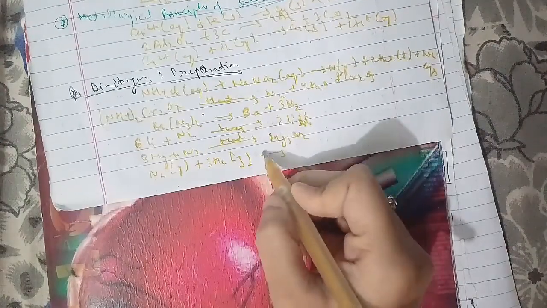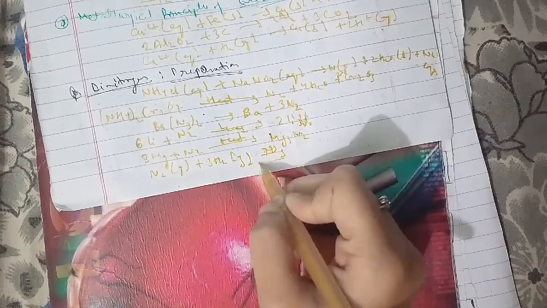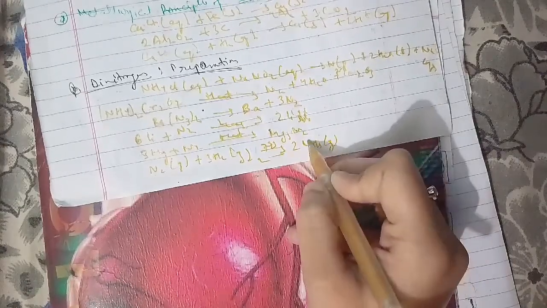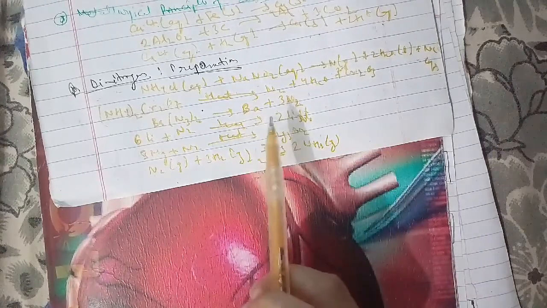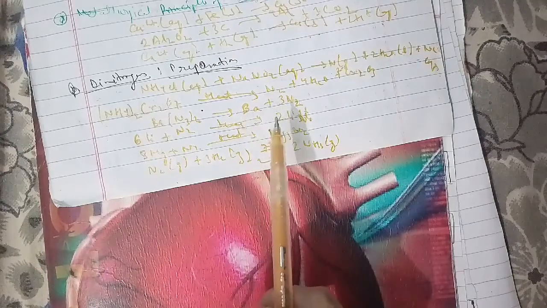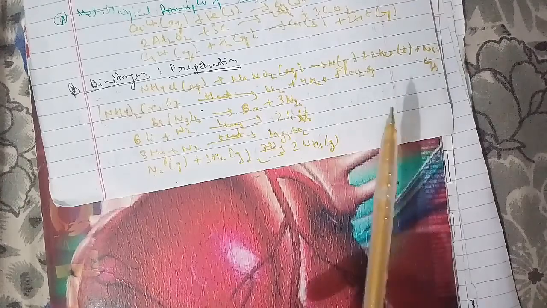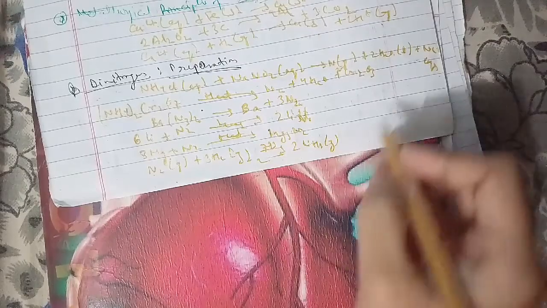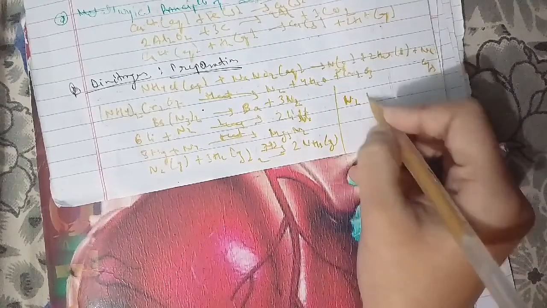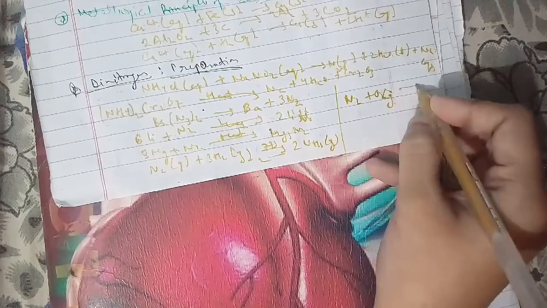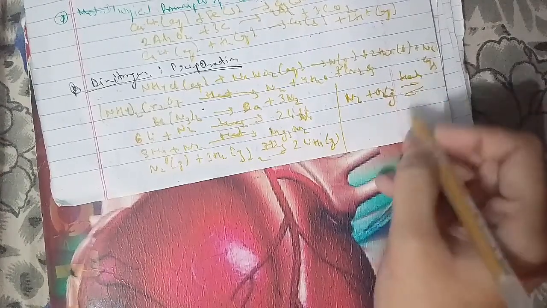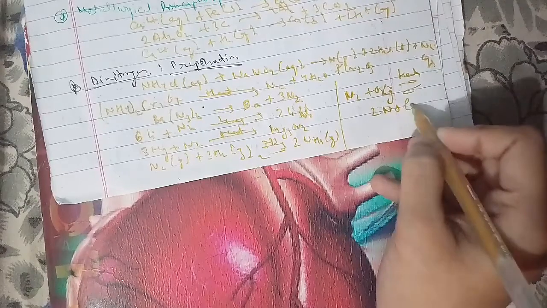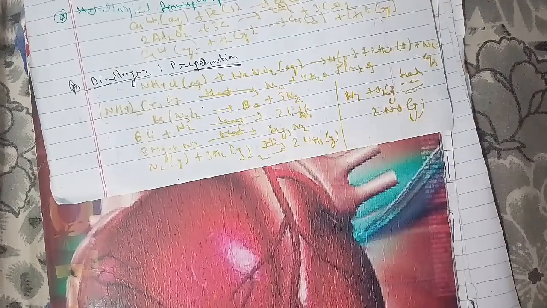Now we'll discuss the third element that we have, which is ammonia. For that we'll discuss the preparation and then of course the properties in detail. So let's go ahead with ammonia. In terms of ammonia, we'll talk about preparation.